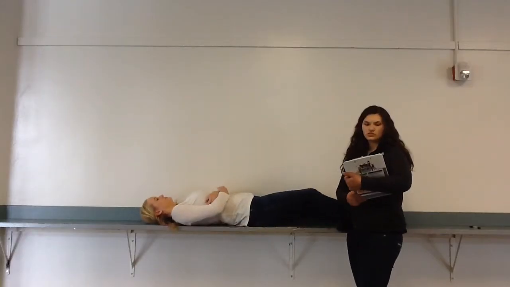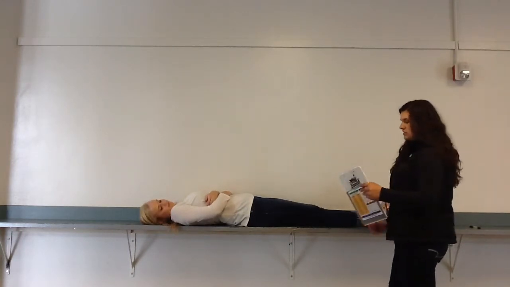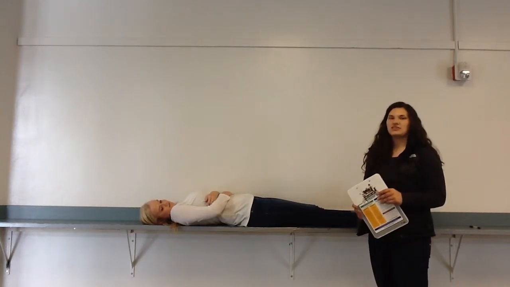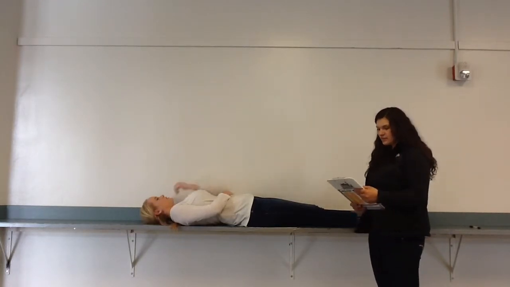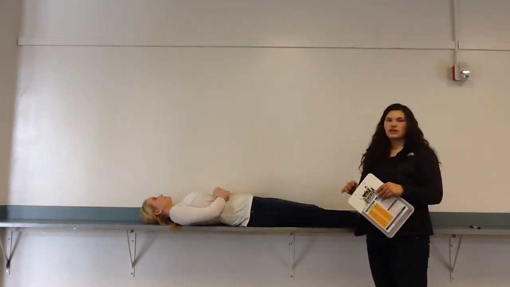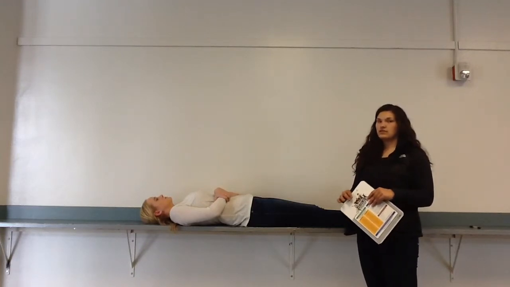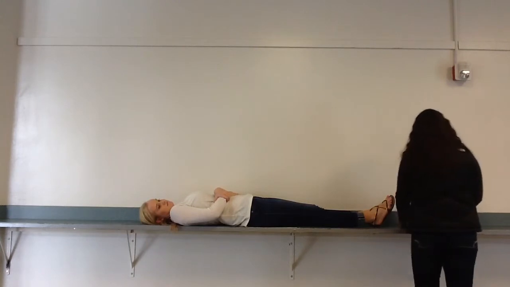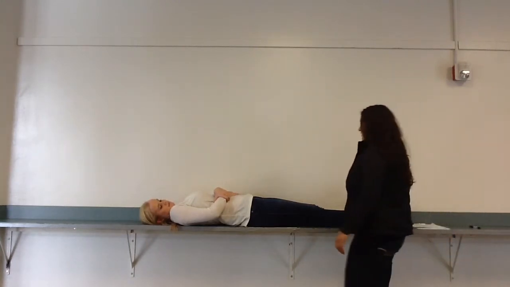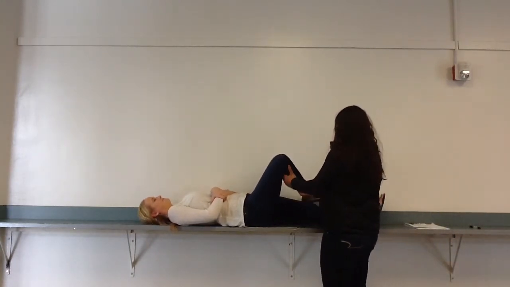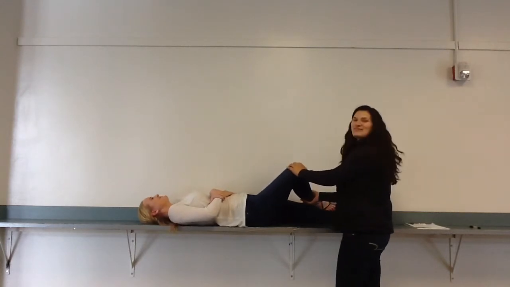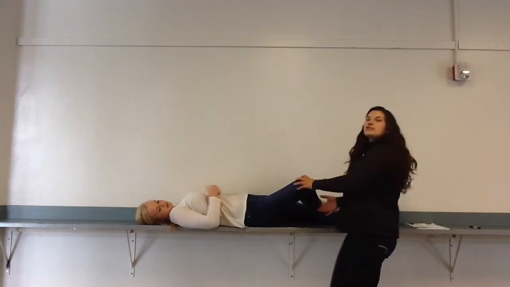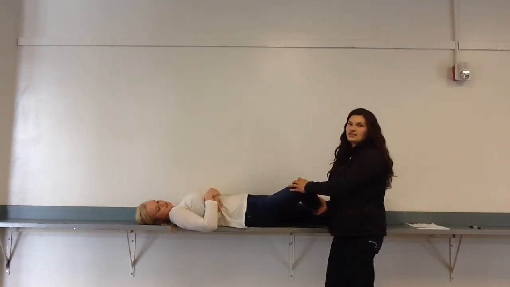Now we are going to do some special tests. We're going to start with the FABER test. FABER tests flexion, abduction, and external rotation. Pain may be felt in the hip or on the SI joint if this test is positive. You take the foot of the painful side and place it on the opposite knee and push down on the knee. If there's pain in the SI joint, then the test is positive.